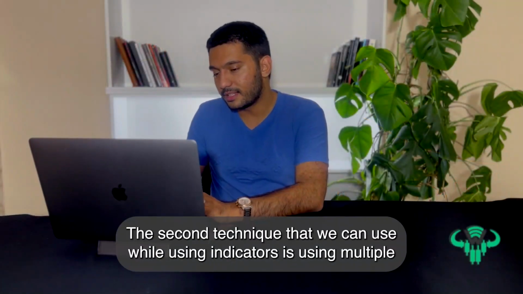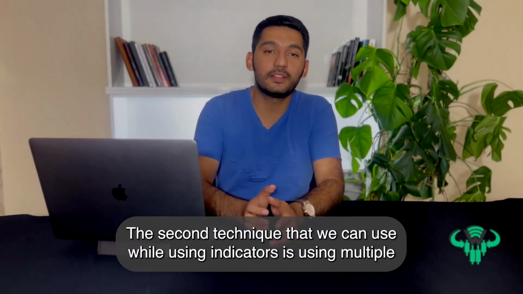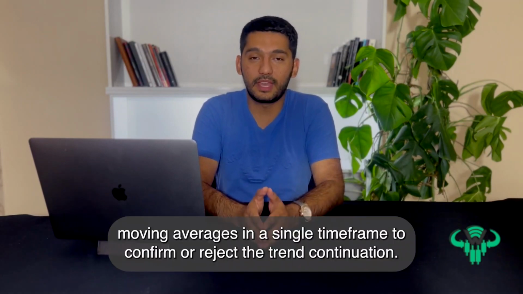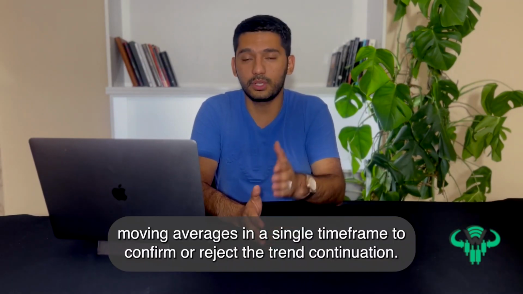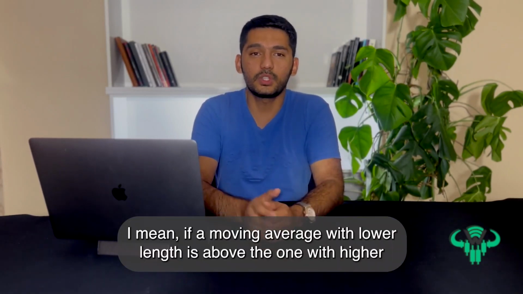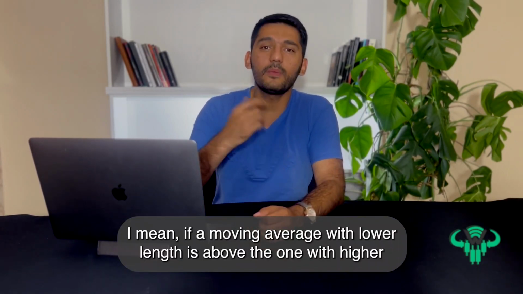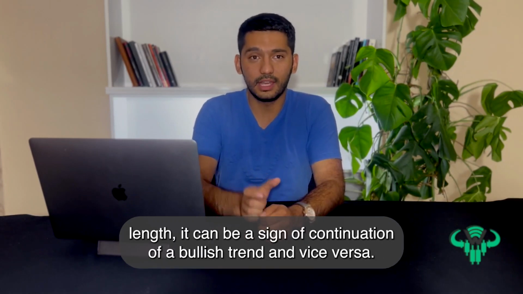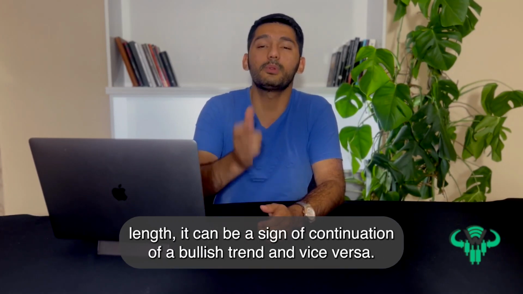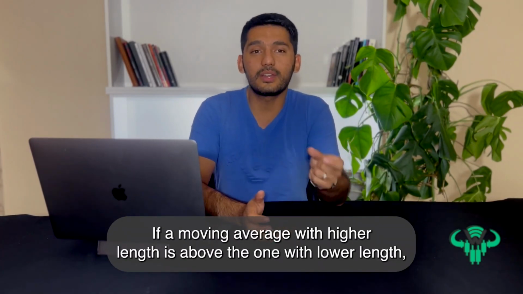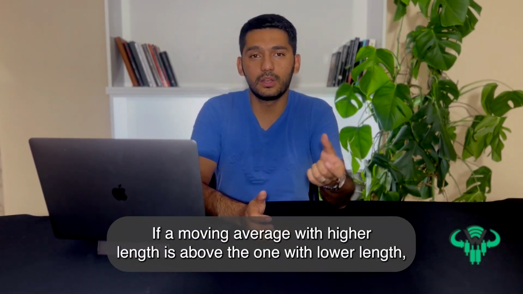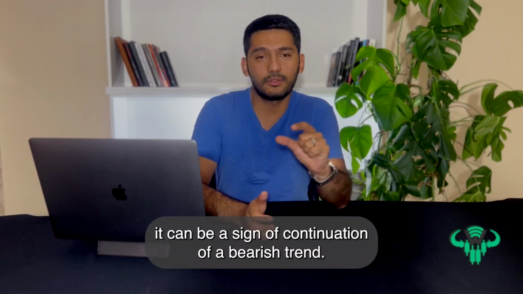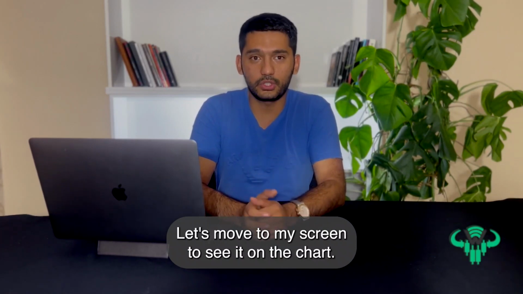The second technique that we can use while using indicators is using multiple moving averages in a single time frame to confirm or reject the trend continuation. I mean, if a moving average with lower length is above the one with higher length, it can be a sign of continuation of a bullish trend. And vice versa, if a moving average with higher length is above the one with lower length, it can be the sign of continuation of a bearish trend. Let's move to my screen to see it on the chart.